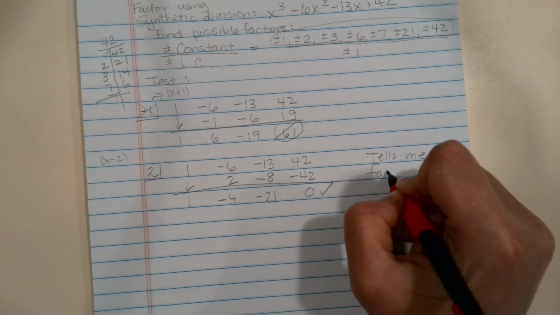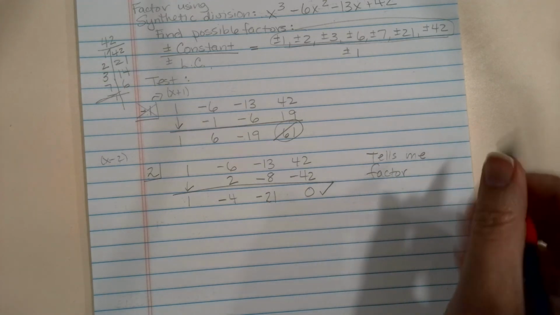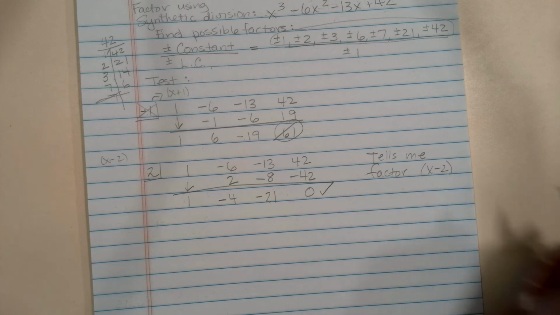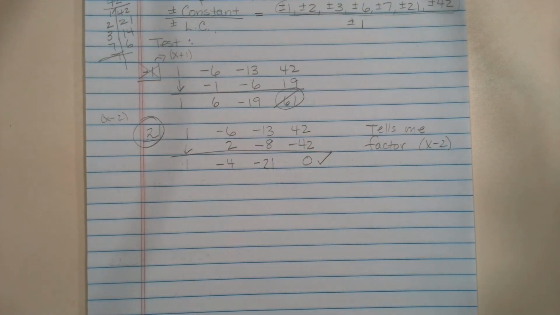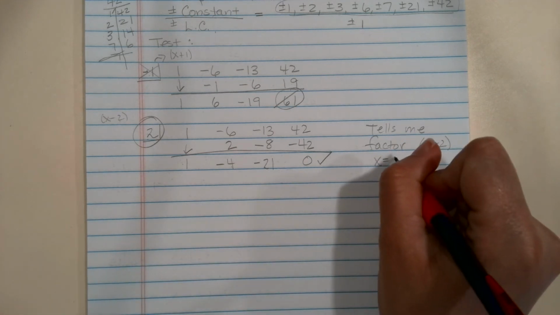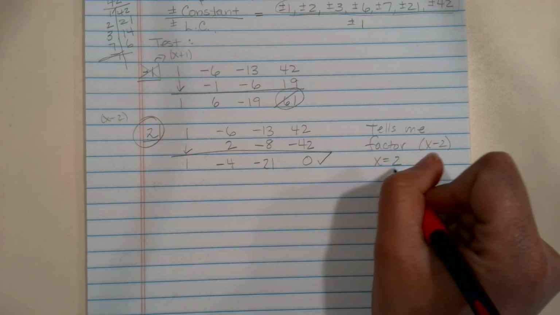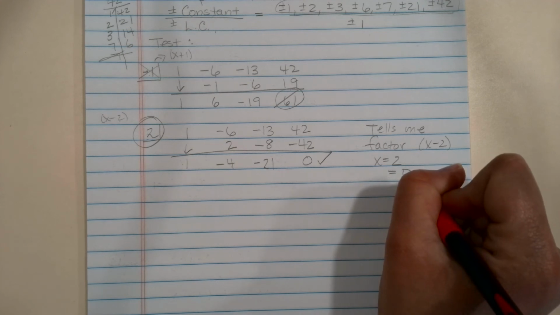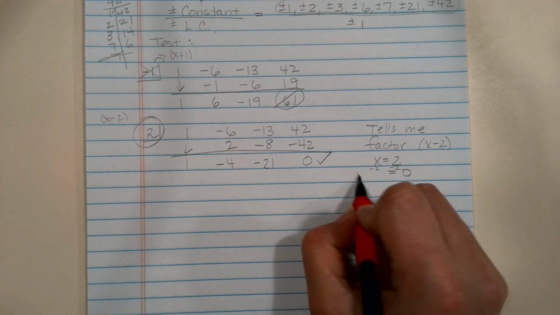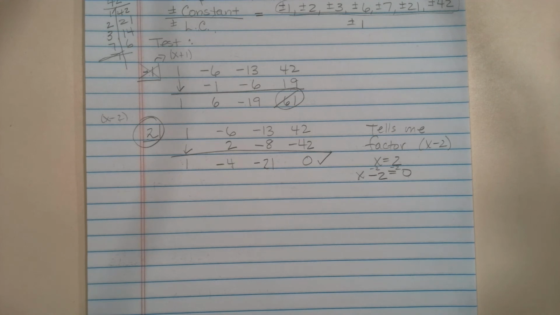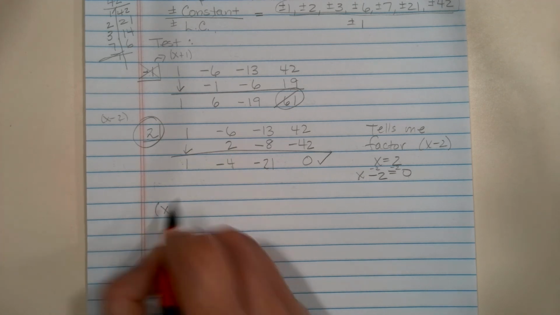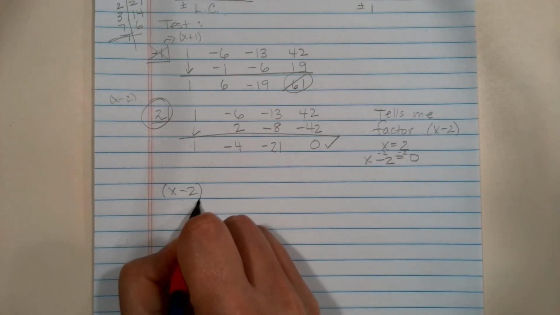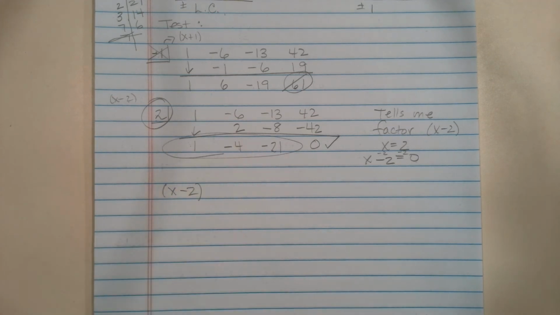So that tells me we have a factor of x minus 2. Why does that tell me we have a factor of x minus 2? Because I told you one of the zeros was 2. X equals 2, or if I try and get this to become a 0, I subtract this 2 from both sides, x minus 2 is 0. Okay? So we know when I have x minus 2, that leaves that polynomial left.